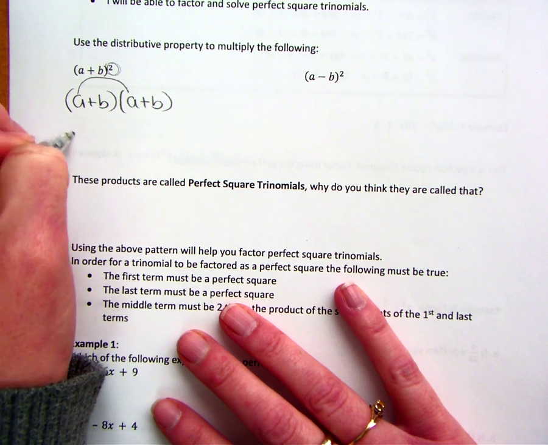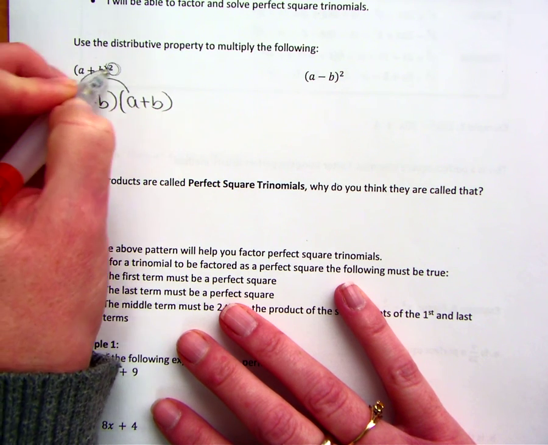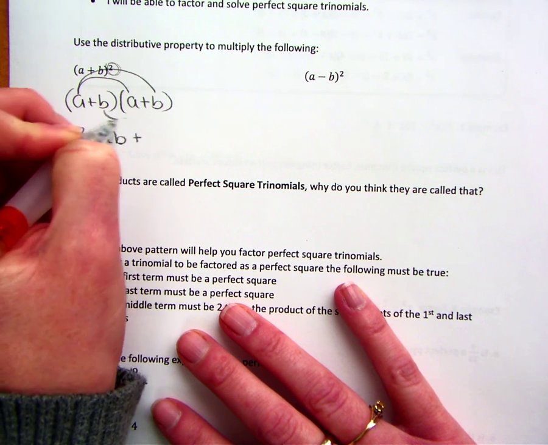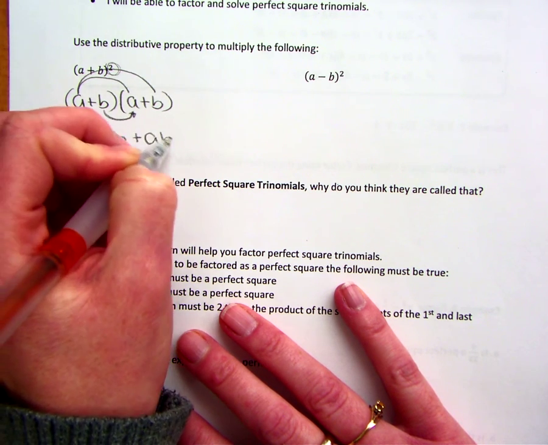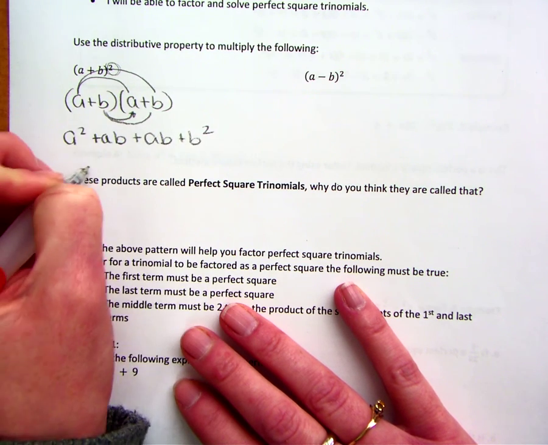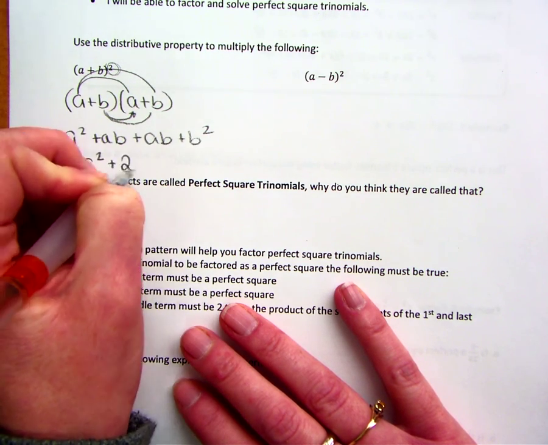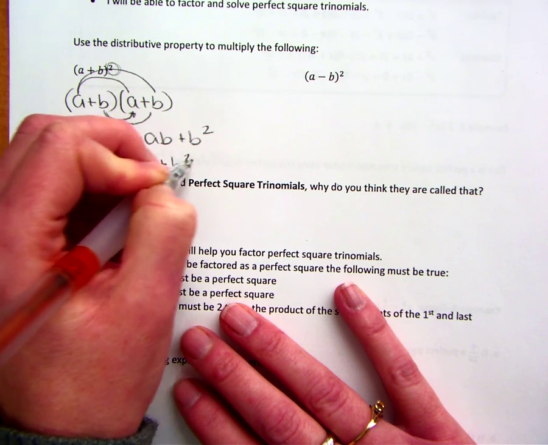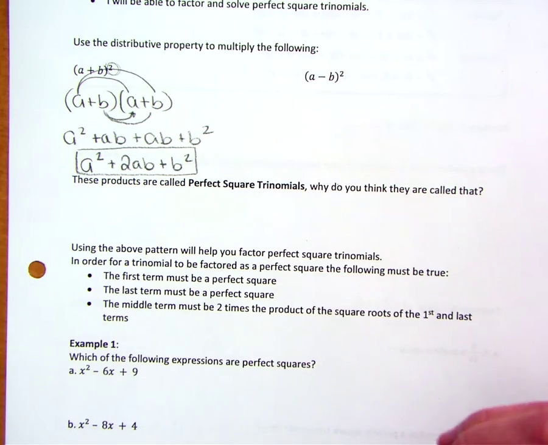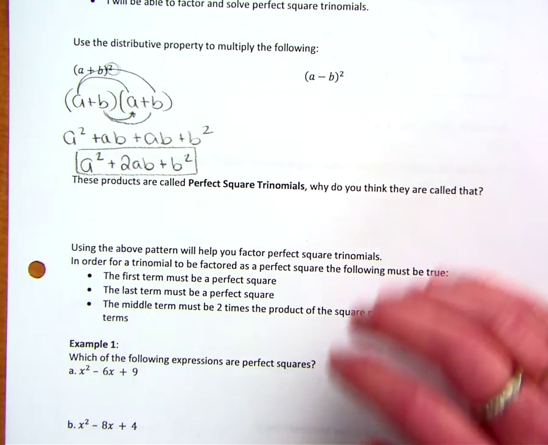So a times a is a squared. A times b is ab, and then b times a, we like to write alphabetical, so ab again, and b times b is b squared. If we simplify that, we have a squared plus 2ab plus b squared. So that is the factored form, or the distributive form, of a plus b squared.